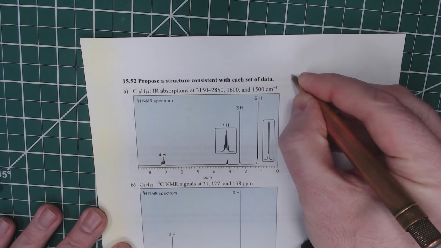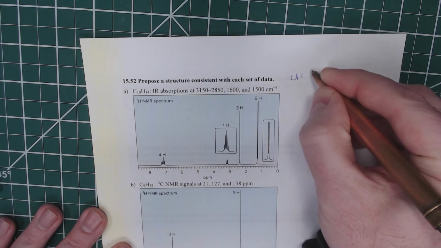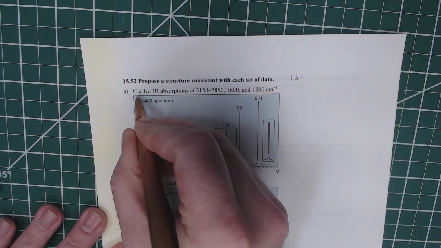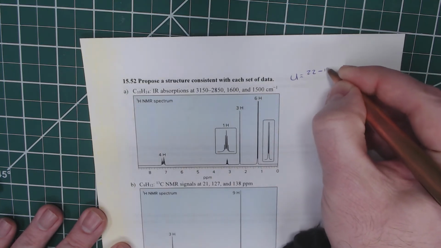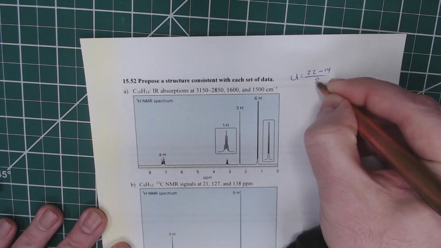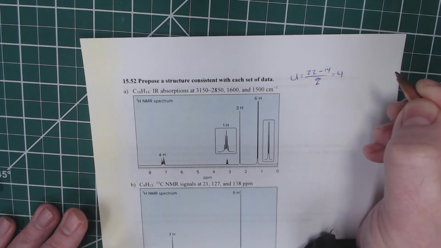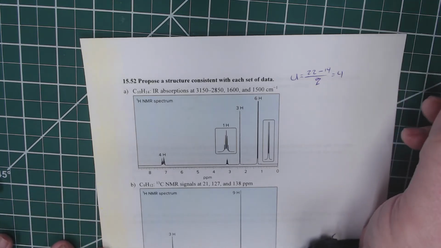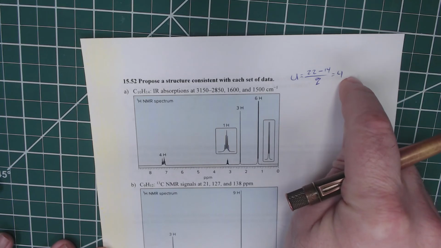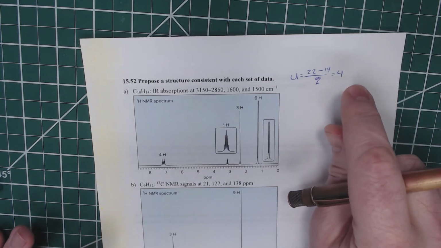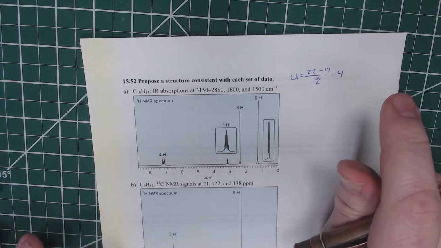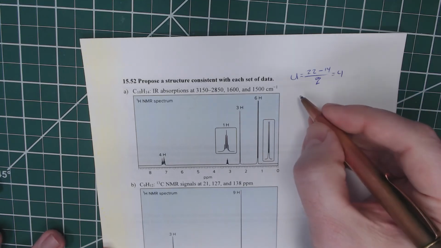calculate it. So our degree of unsaturation is equal to, so 10 times 2 is 20, plus 2 is 22. We're going to subtract 14 and divide by 2. And that gives us 4 degrees of unsaturation. Again, that's typical when we have a benzene ring, because benzene rings, the ring counts for 1 and the 3 double bonds counts for the other 3. That also means we don't have any additional unsaturations.